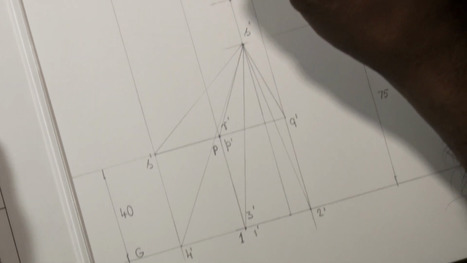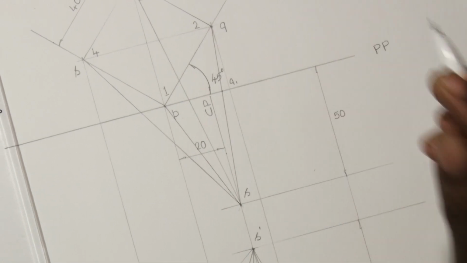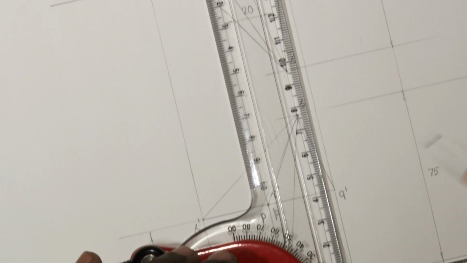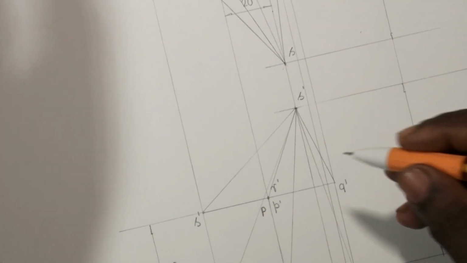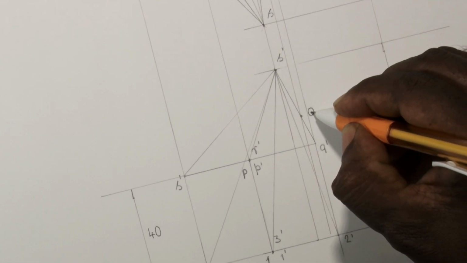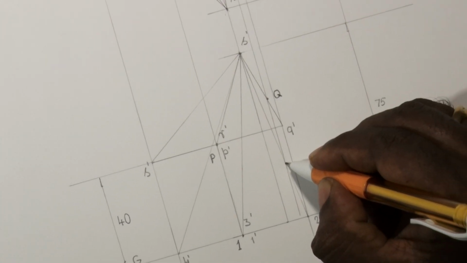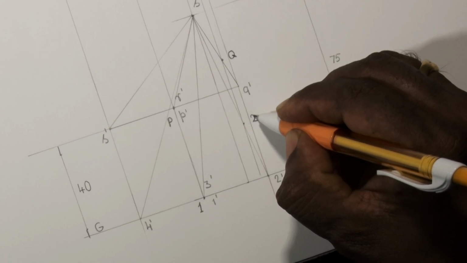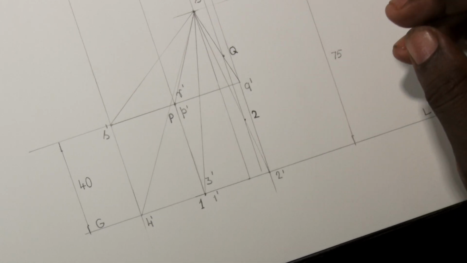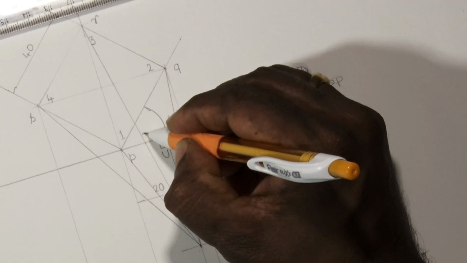Similarly, we go to Q. Q intersects the PP here, so we get a point called Q1, so that it touches the Q ray and the ray 2. When it touches the Q ray, we get capital Q, and when it touches the ray 2, we get capital 2. The perspective point for perspective projection 2. Similarly, we can find out R1 and 3.1.